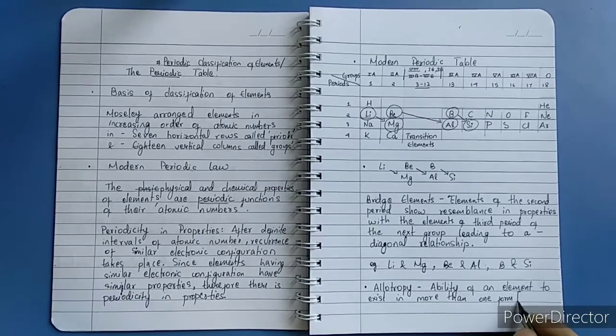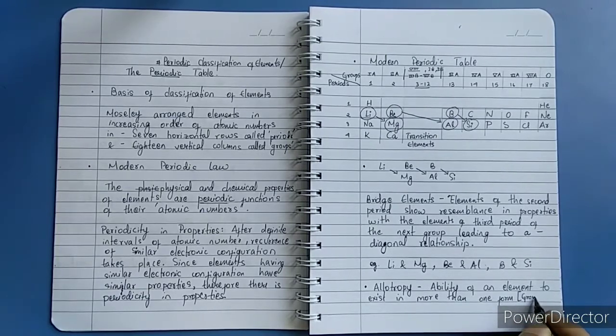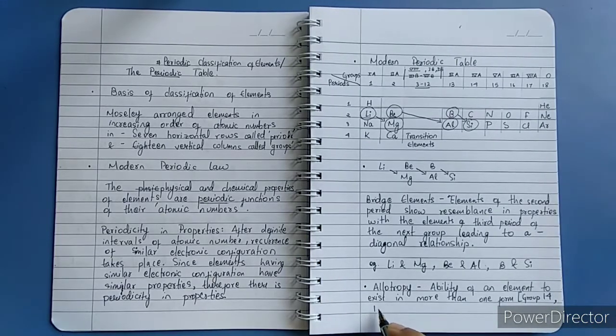This is generally shown by group 14, 15 and 16 elements.